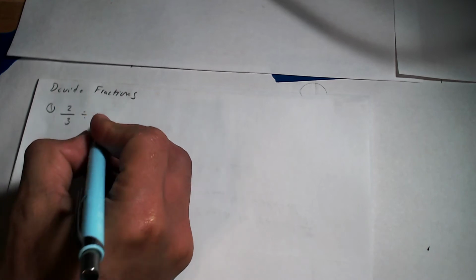Hello everyone. In today's mini lesson, we're gonna divide fractions. So let's look at our first example here. Let's say we have 2 over 3 divided by 4 over 7.